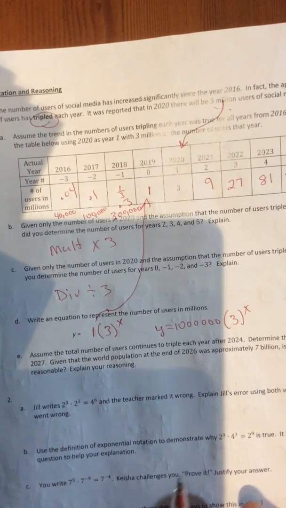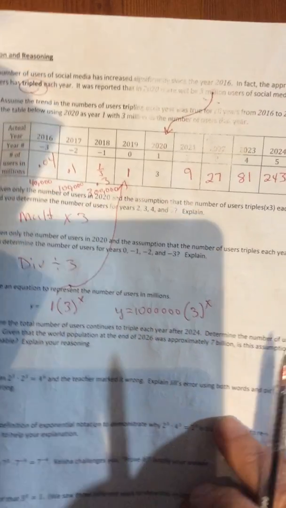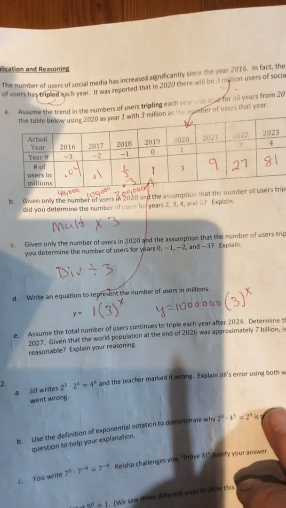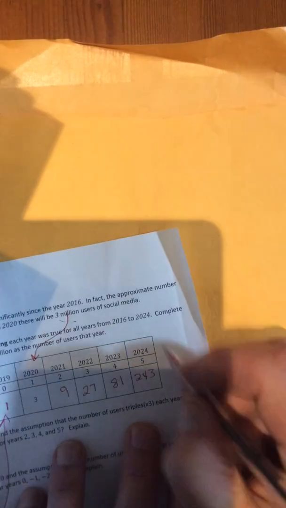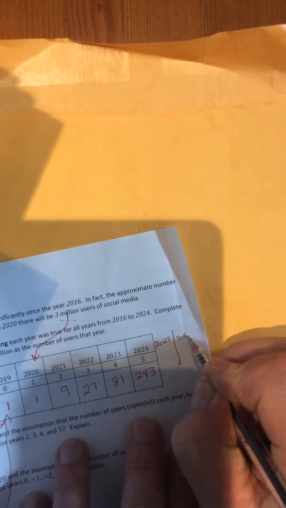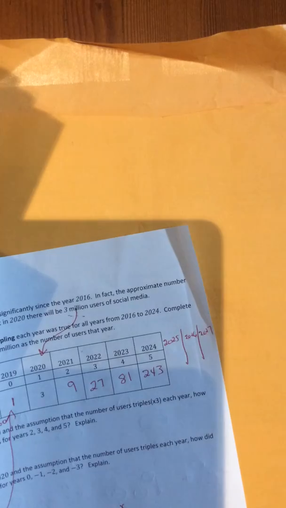Okay, so assume the total number of users continues to triple after 2024. Determine the number of users in 2027. Okay, well let's do that. We just got to keep going to 2027. So 2025, 2026, 2027. Let's crank it up there. Let's just keep multiplying by 3.